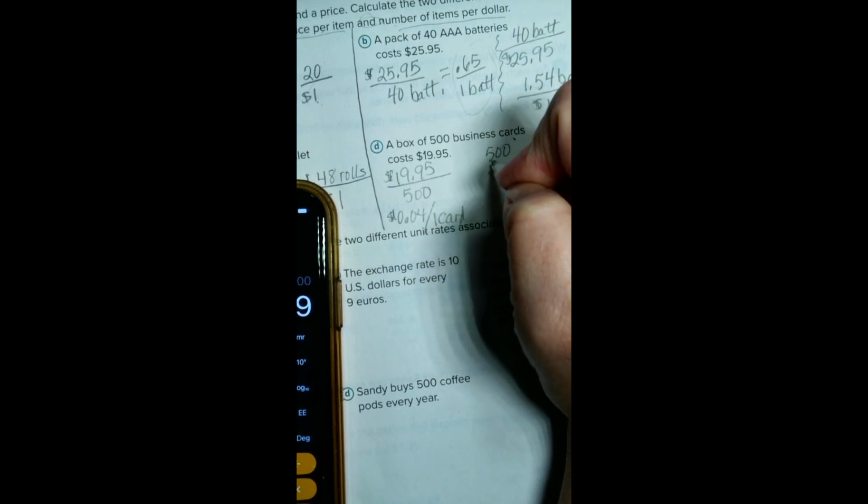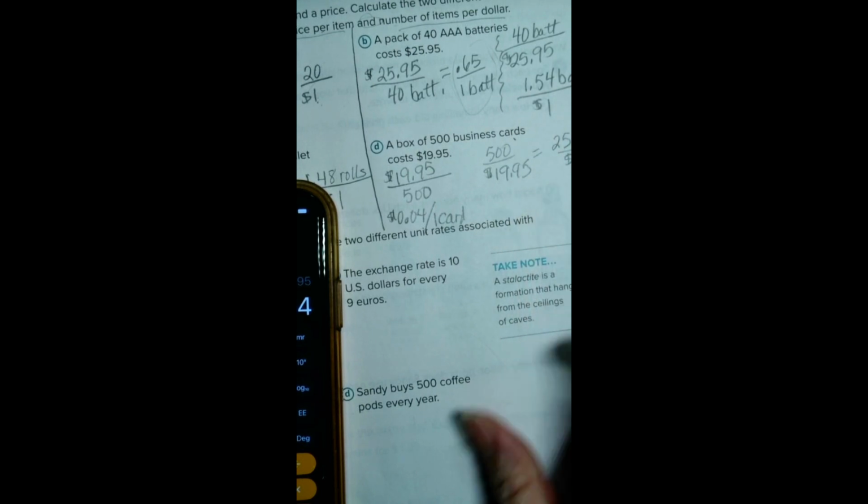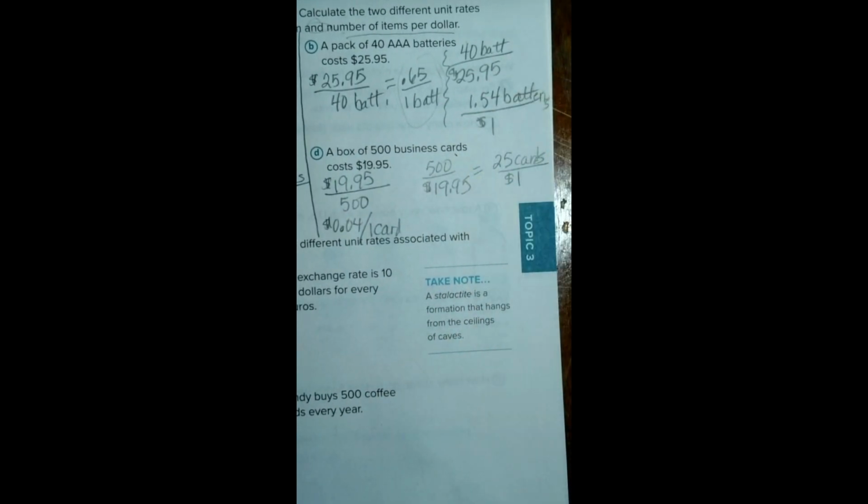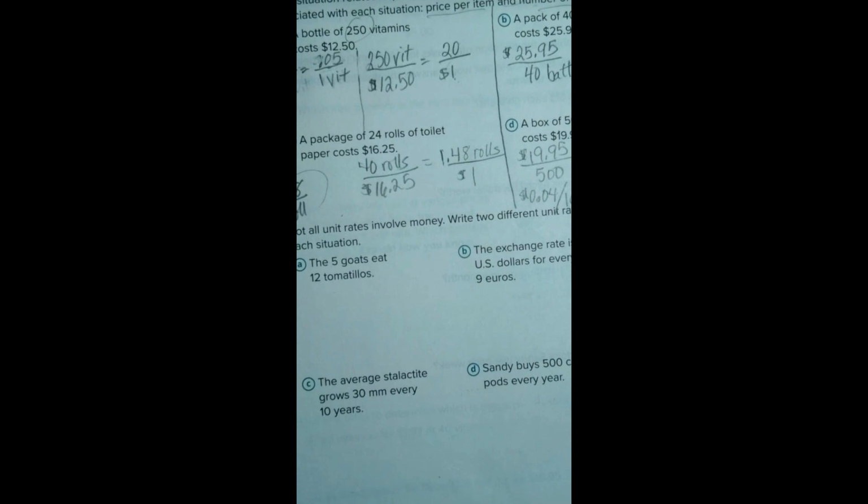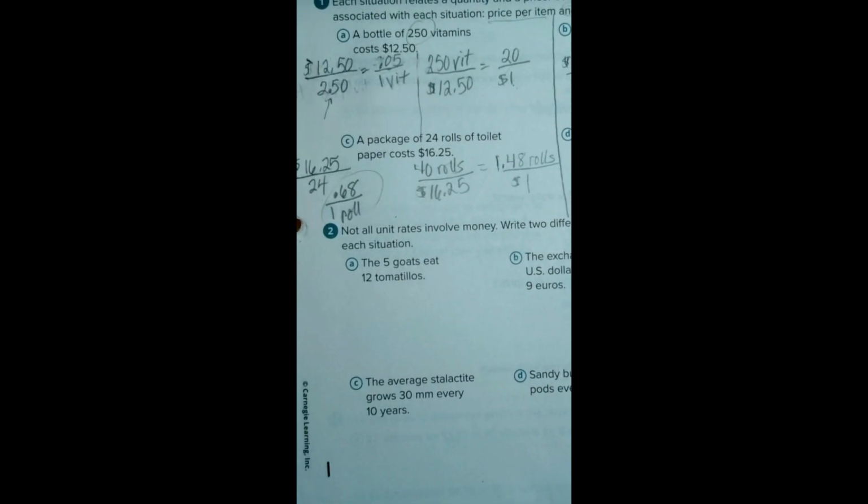And then items per dollar. So now we'll do 500 divided by 19.95. And that gives us about 25 cards for every $1. 500 divided by 19.95, 25 cards for every dollar. So in this case, this one makes more sense. Not all rates involve money, and it says write 2 different unit rates associated with each situation.